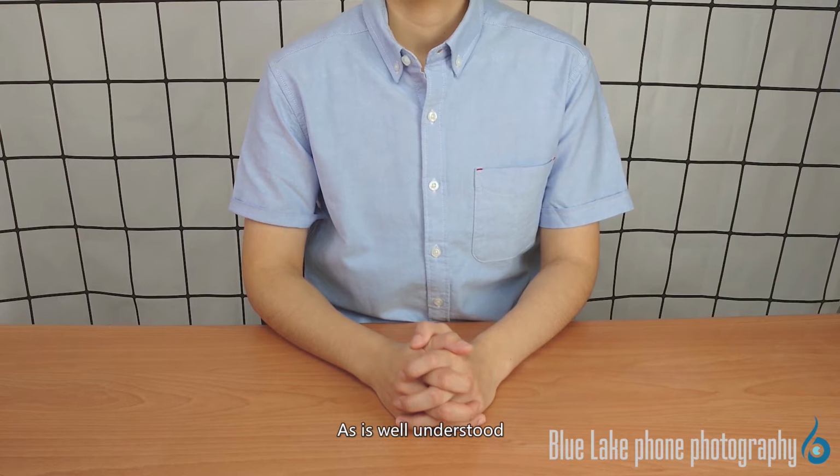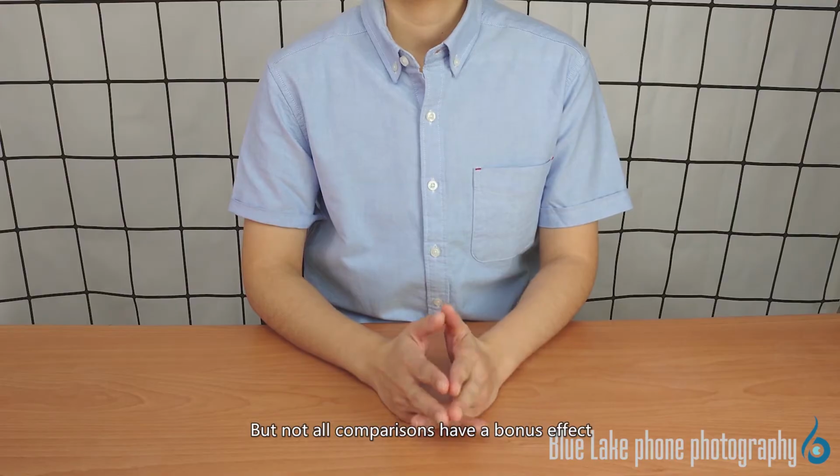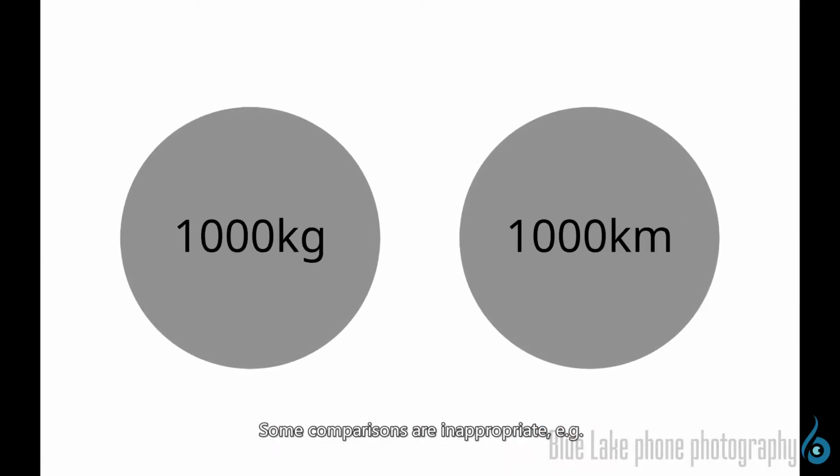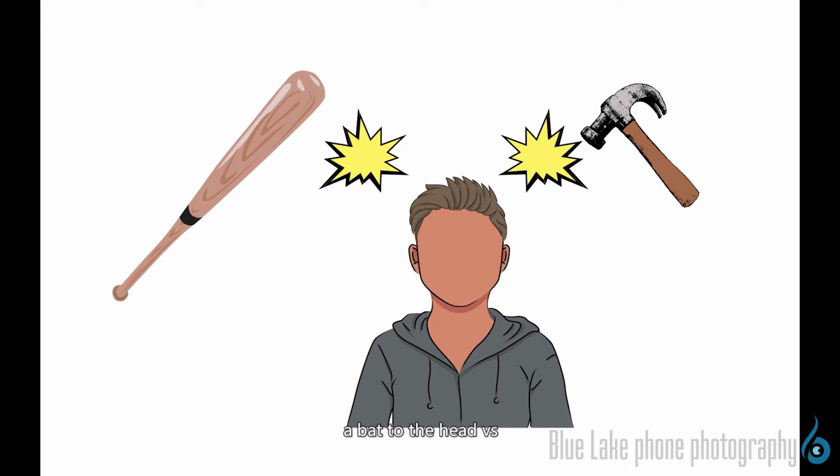As is well understood, no comparison, no harm. But not all comparisons have a bonus effect. Some comparisons are inappropriate. For example, 1,000 kilograms versus 1,000 kilometers. Which is bigger? Some comparisons are confusing. For example, a bat to the head versus a hammer to the head.